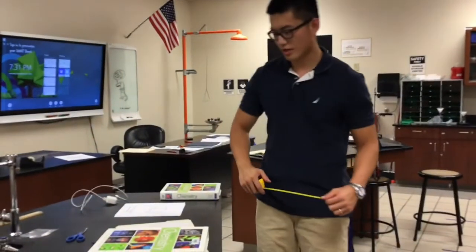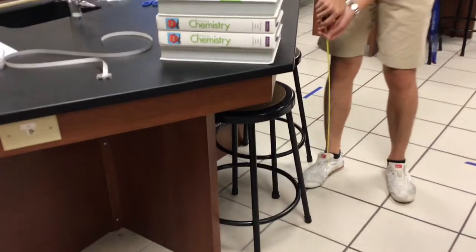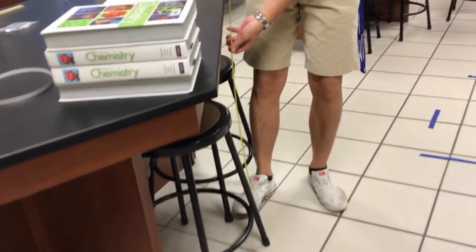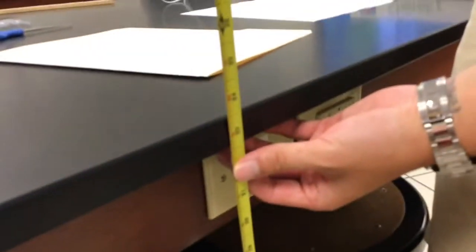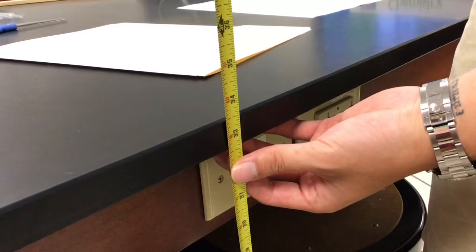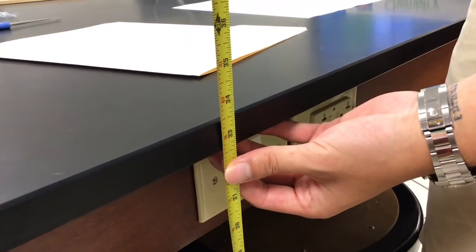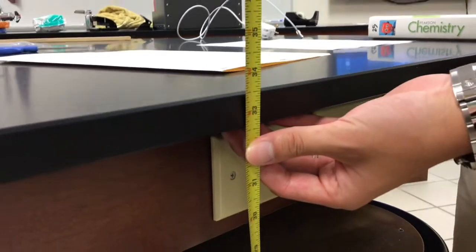This is our last location, the table. So I am going to measure from the bottom, which is the floor, to the top. So it's about 33.6 inches. So here's the data.